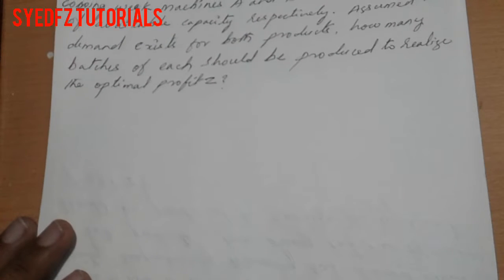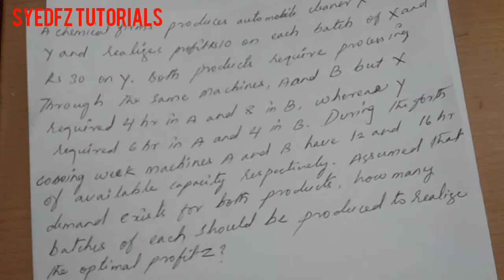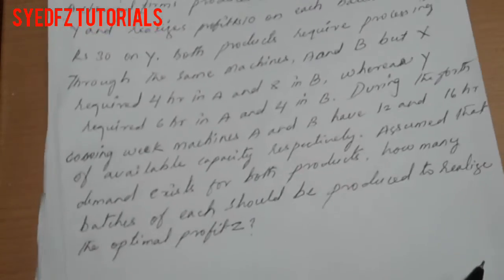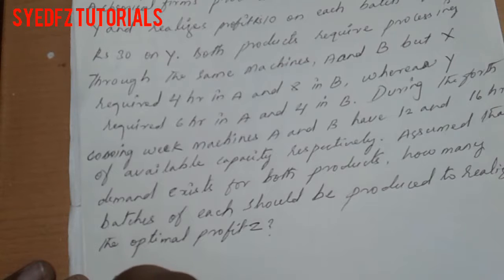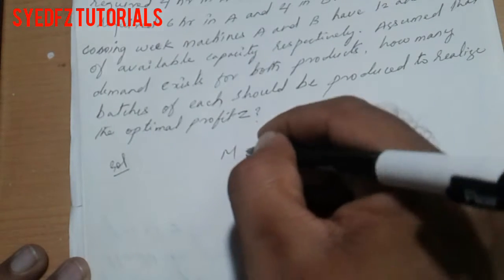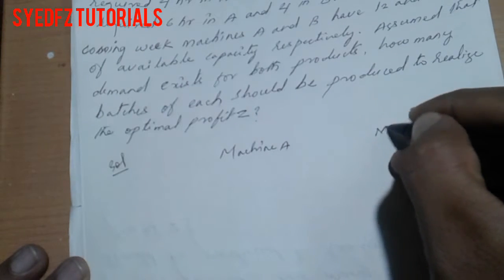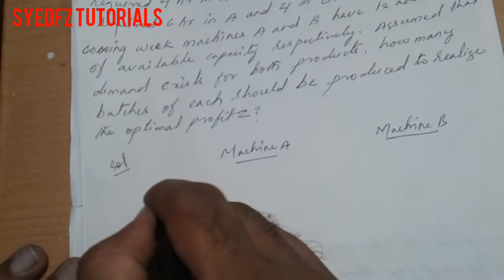For example, there are two products, X and Y, and two machines, A and B. So write the machines, machine A, machine B, and X, Y, both the products.